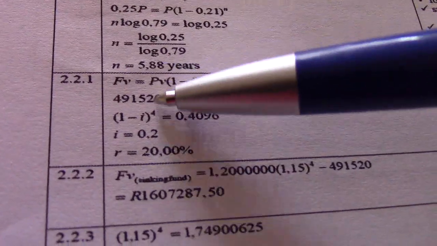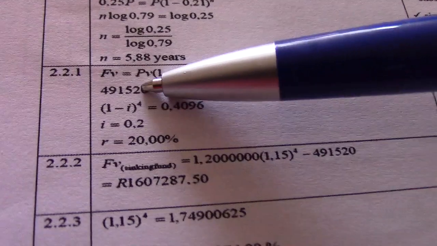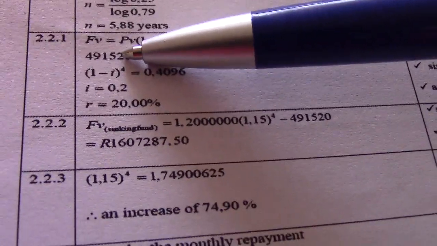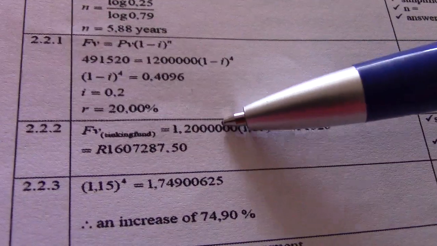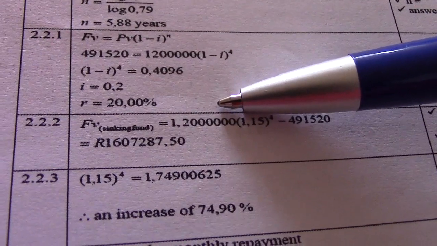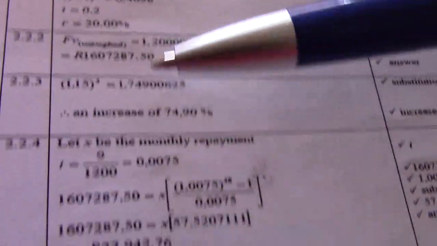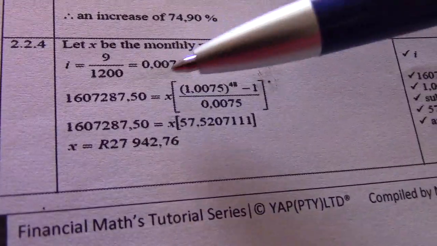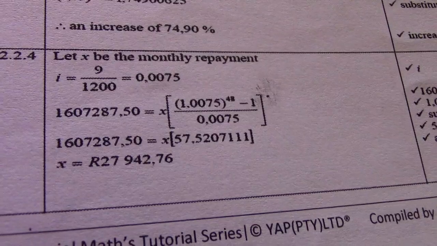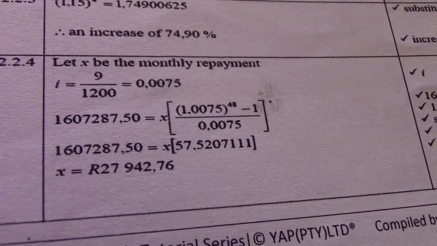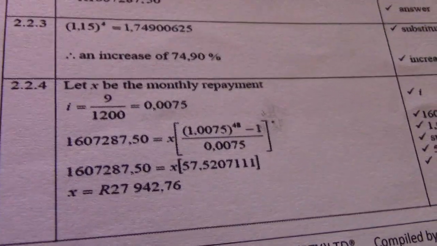So that's the general route of a sinking fund. Generally we would ask you first to calculate what the book value would be. Then from the book value you want the new inflated price of a bus. Subtract the two, we get the sinking fund. And then we use the sinking fund value to calculate what X should be. So that's the general format of how we set up a sinking fund problem.